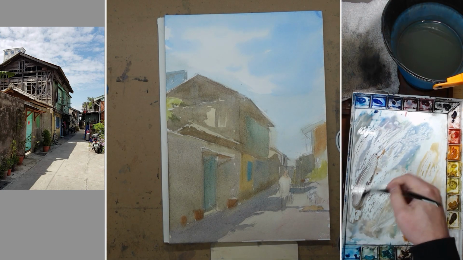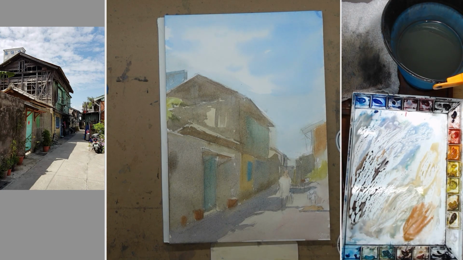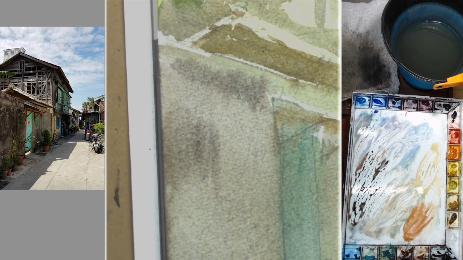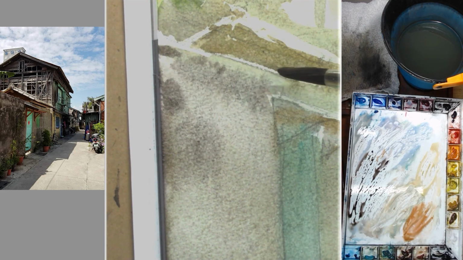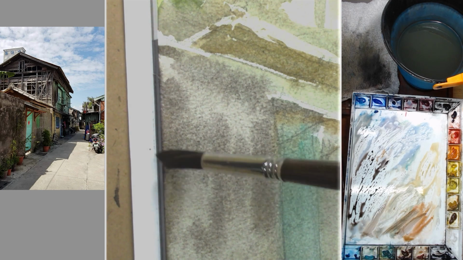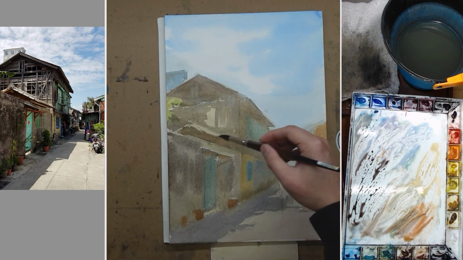So now you can actually get a little bit sense of the lighting already without painting anything really dark. And that's the power of trying to simplify a complex scenery into big major shapes.